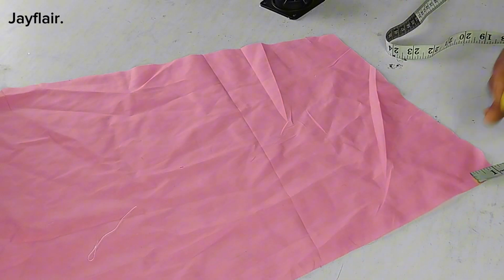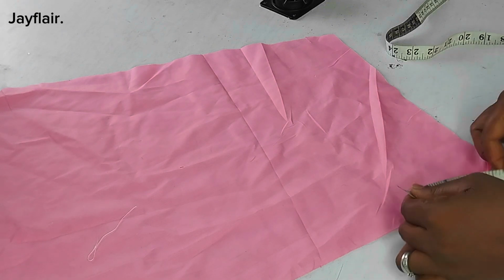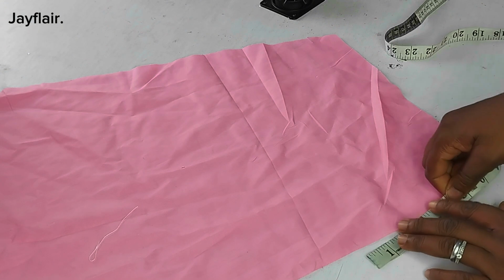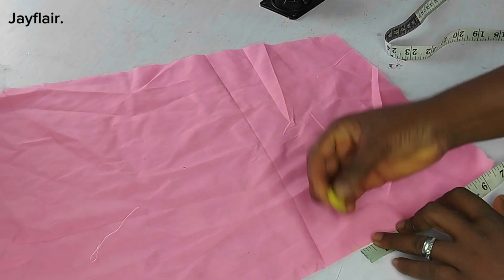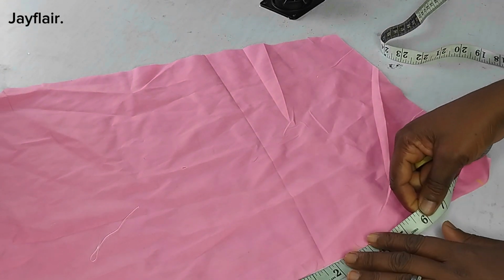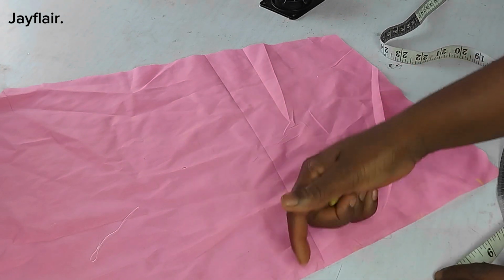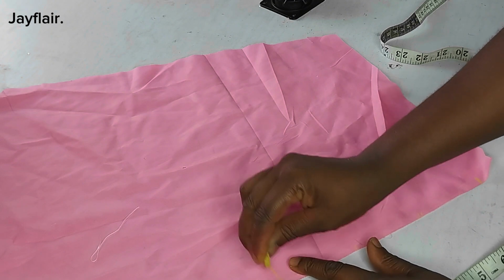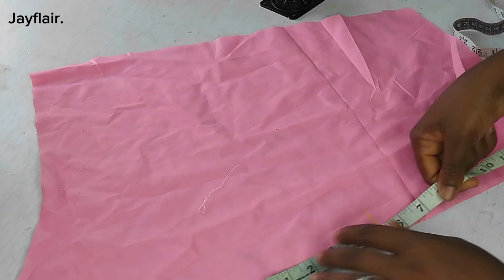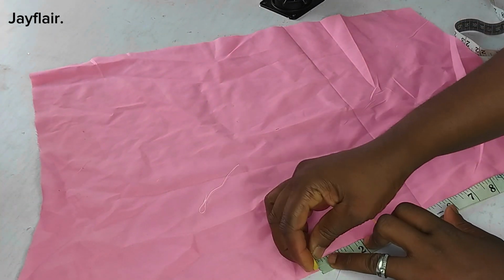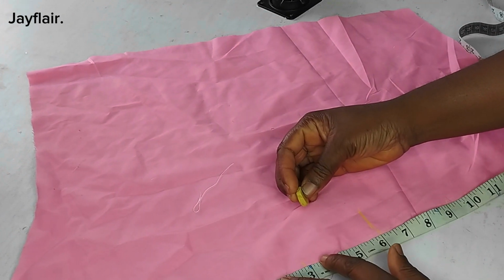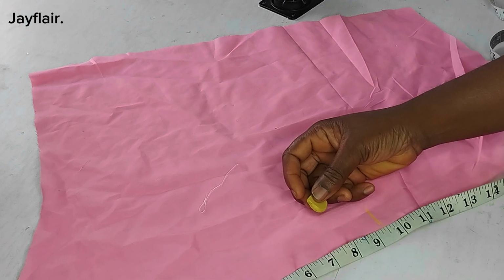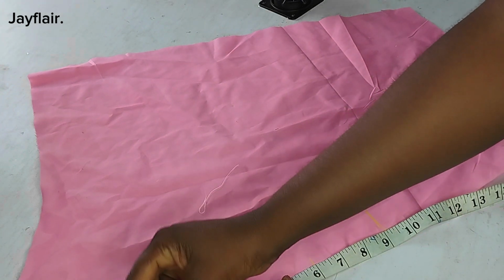I'll leave 1 inch, then I'll start to mark out 3 inches. 1, 2, and 3. So this is a total of 9 inches for my first pleat. Then I'll keep on marking until I get the total number of pleats that I want for my design.